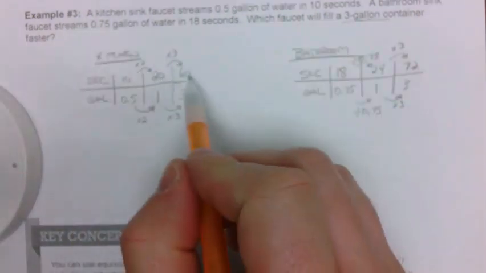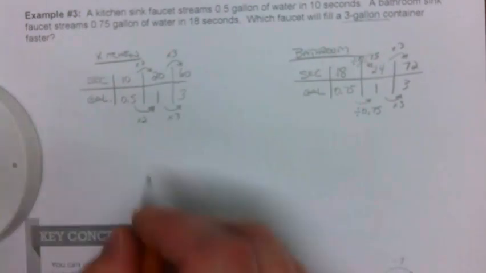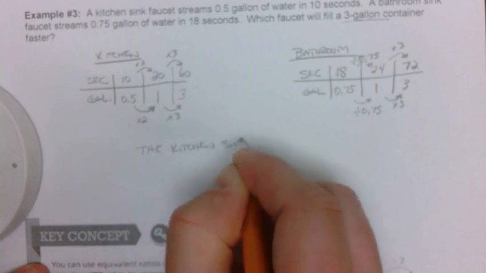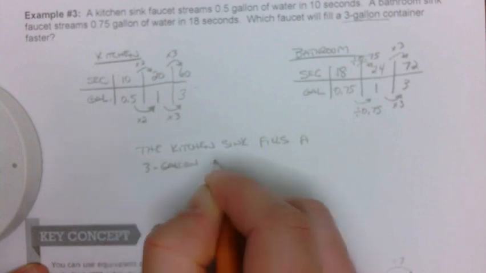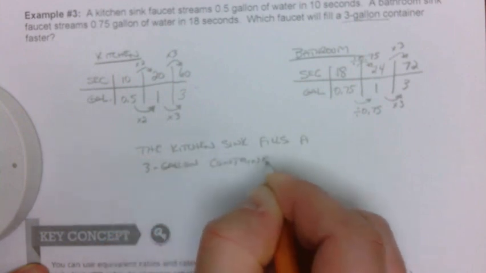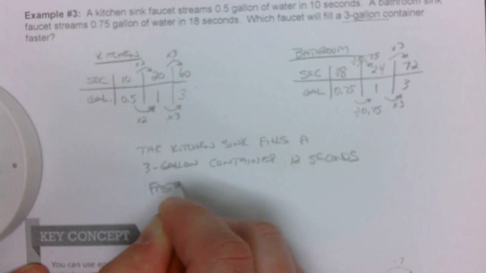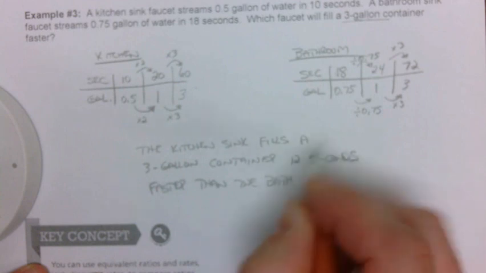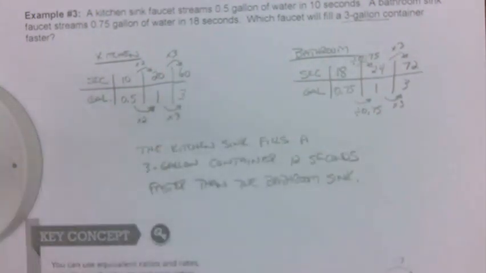So the kitchen sink can do it in 60 seconds. The bathroom sink can do it in 72 seconds. That means the kitchen sink is faster. The kitchen sink fills a 3-gallon container 12 seconds faster than the bathroom sink faucet. If you do 72 minus 60, the kitchen sink will fill it 12 seconds faster than the bathroom sink will.